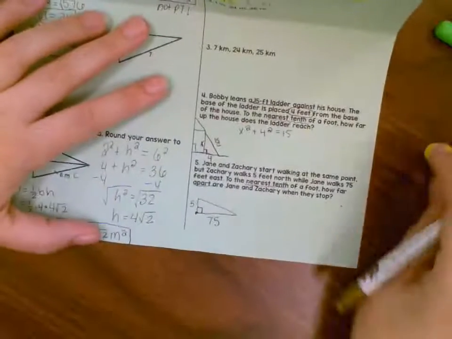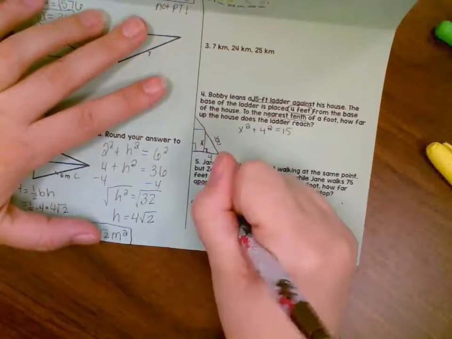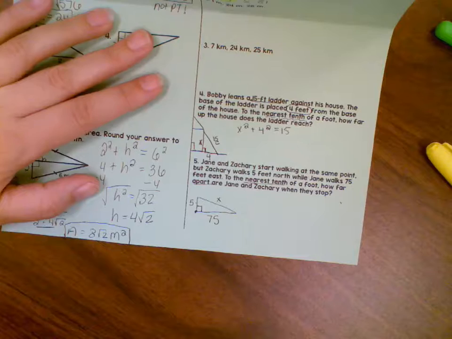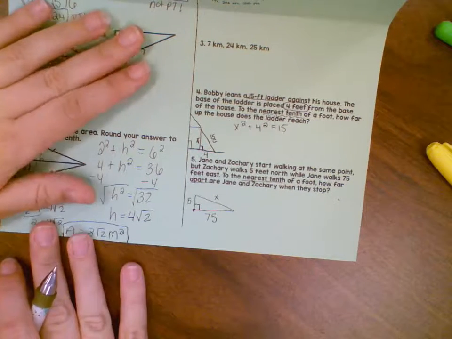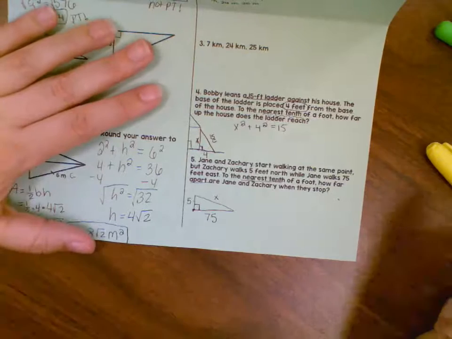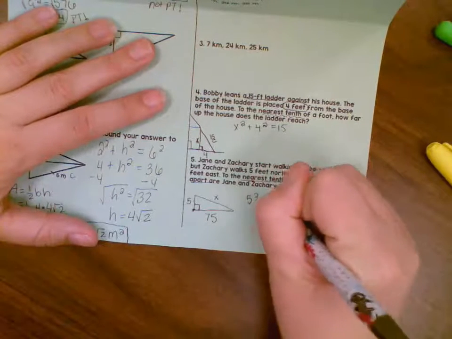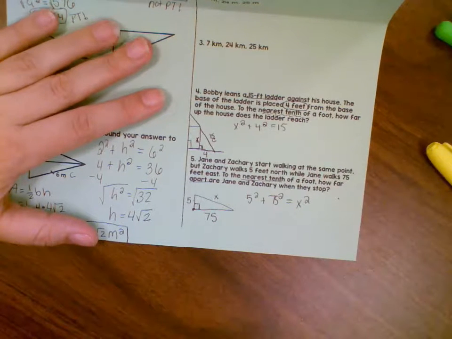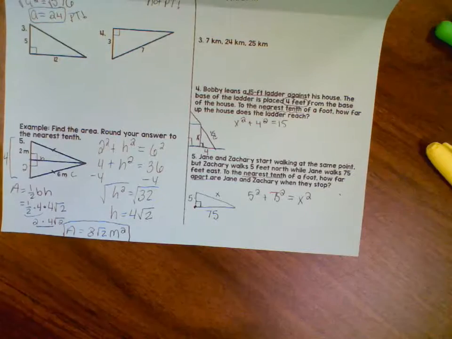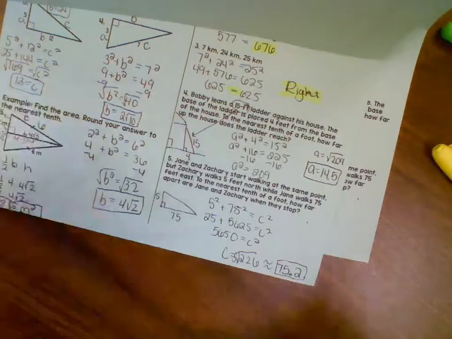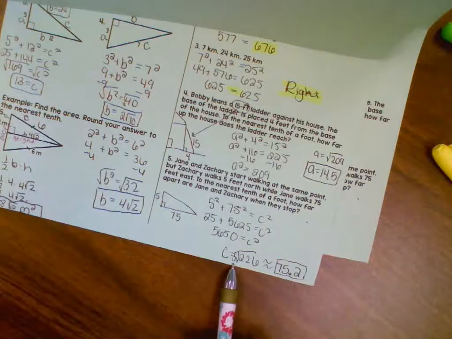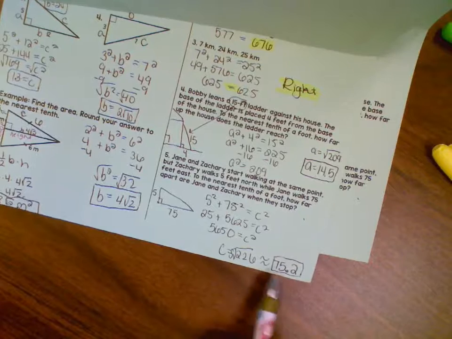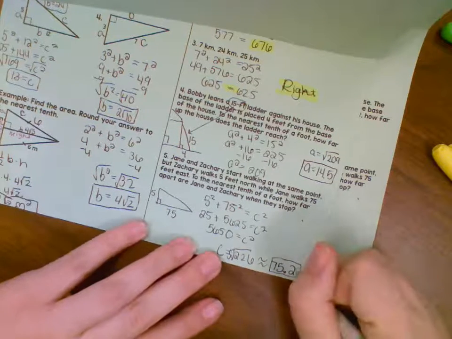So how do you think you can solve and figure out how far apart they are? Very good. We're going to use the Pythagorean Theorem again. So remember what side gets plugged in for C. Go ahead and pause and set up your equation and solve. So when we set it up, we have 5 squared plus 75 squared equals x squared. And then we can do the math, and we get that C is equal to, well, I simplified my radical, but it's 5 root 226, which is approximately 75.2 feet.